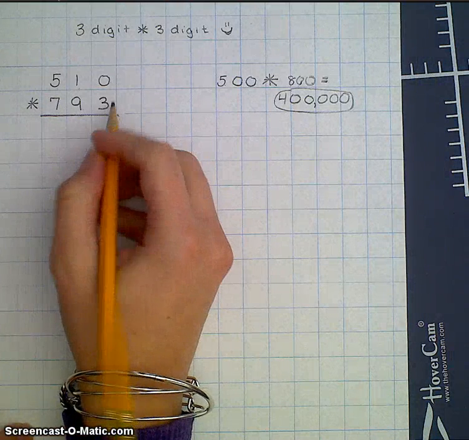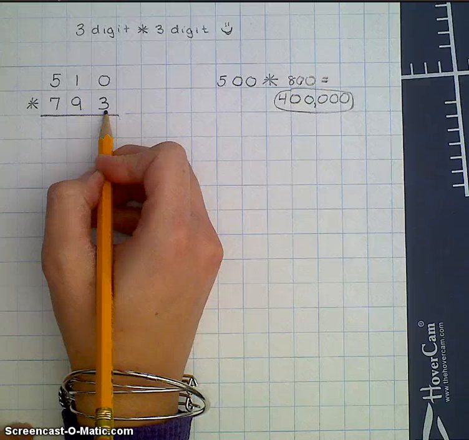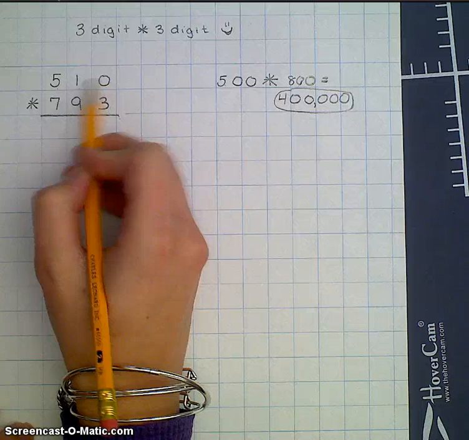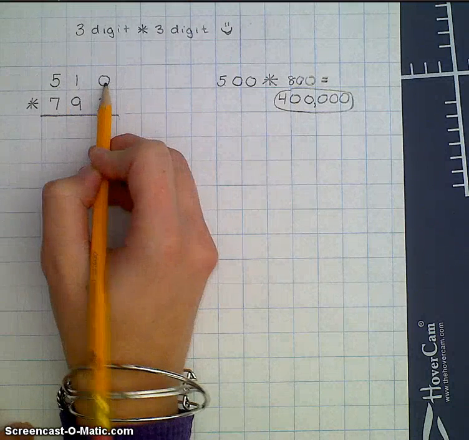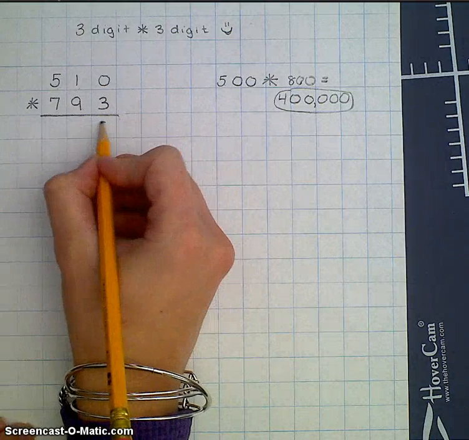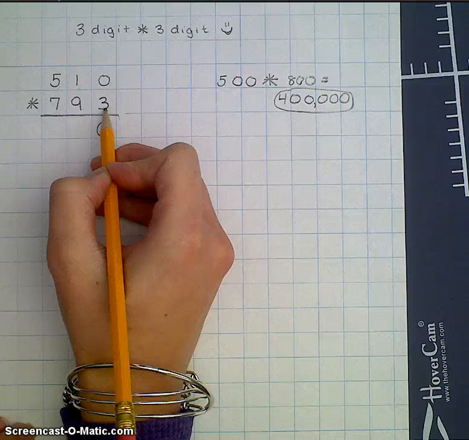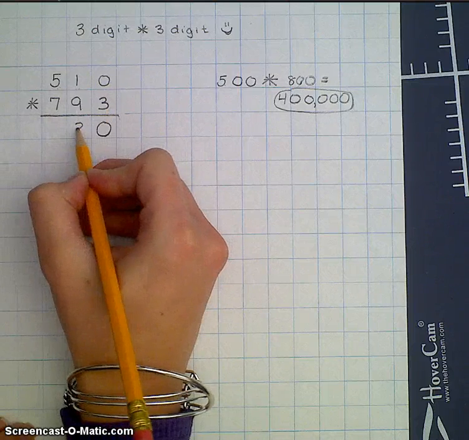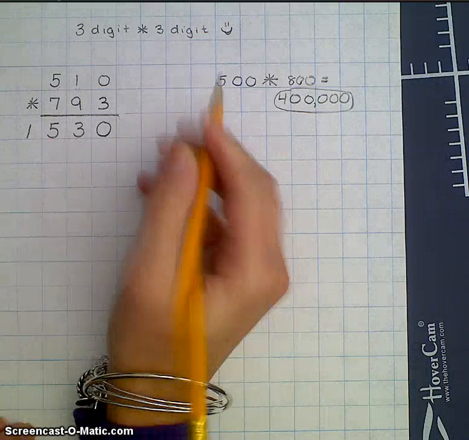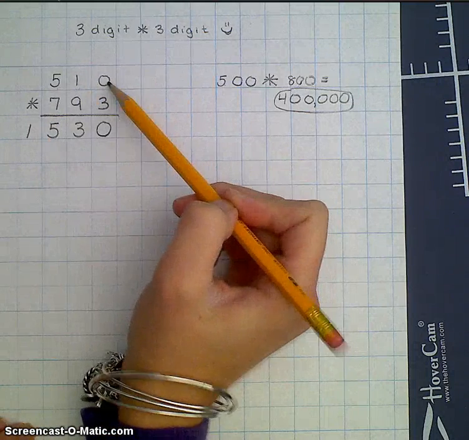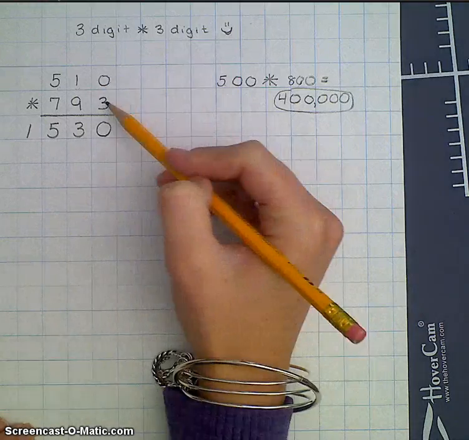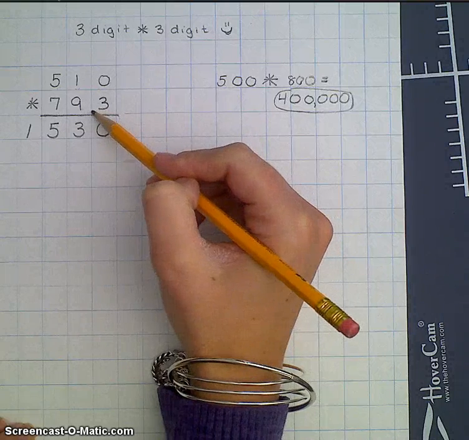So the first thing we're going to do is start with the 3 in 793, in the ones place. Take the 3, multiply it by all the digits on the top, starting with the 0. Both 3 and 0 are in the ones place, that's where we're going to start. So 3 times 0 is 0. Next would be 3 times 1, which is equal to 3, and 3 times 5 is 15. So what I've done is I've taken 510 and multiplied it by 3. That's 1,530.